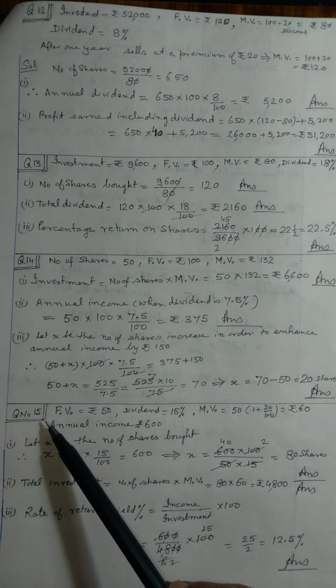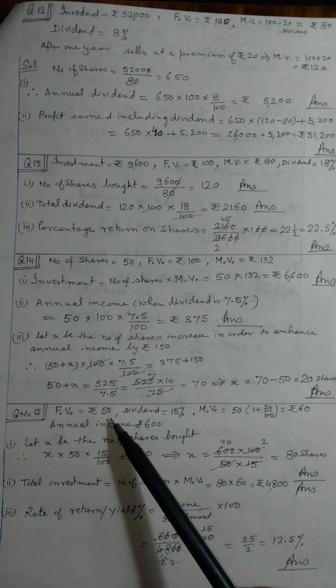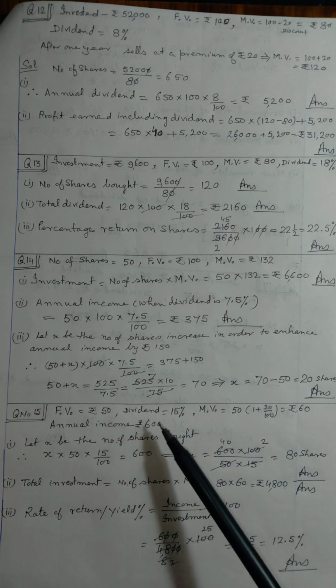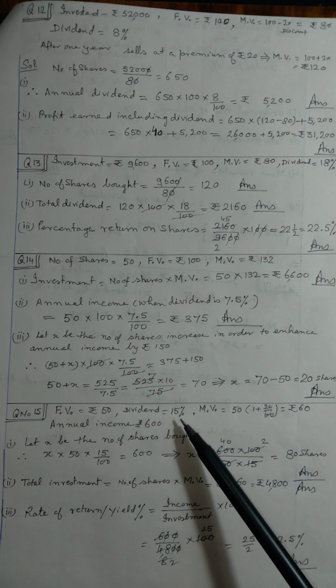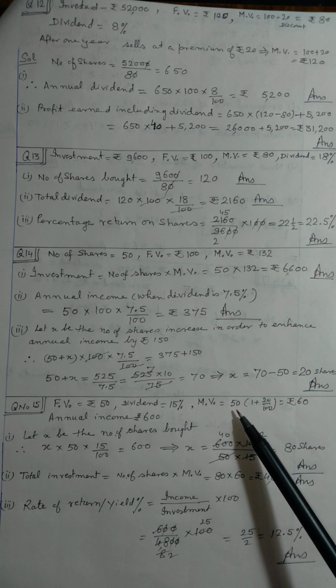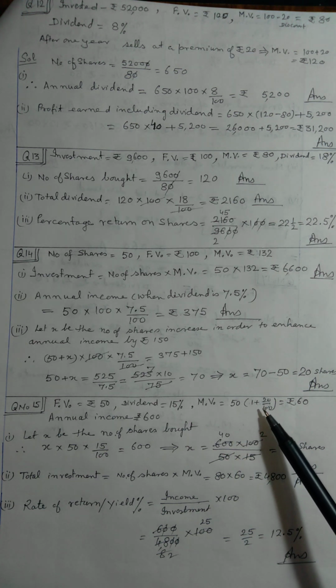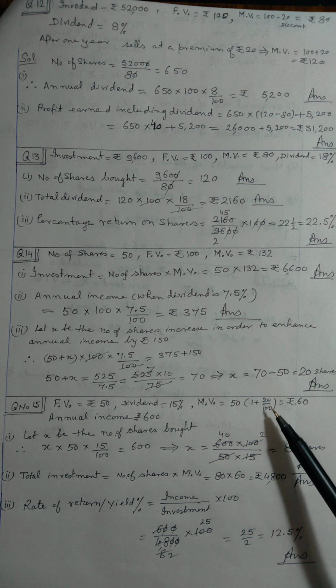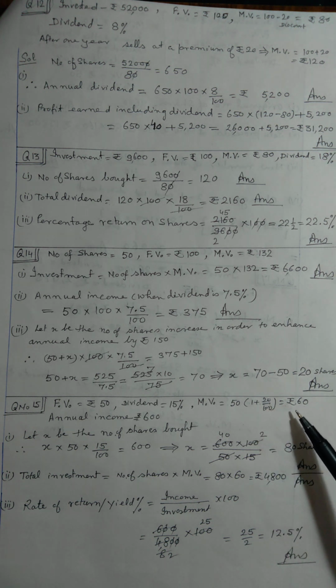Now question number 15. Face value is given, that is rupees 50. Dividend is given, that is 15%. Market value is 50 into bracket 1 plus 20 by 100. This is premium. So it will be equal to 60.